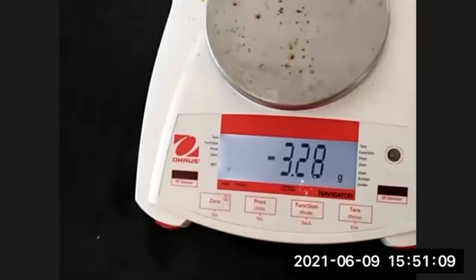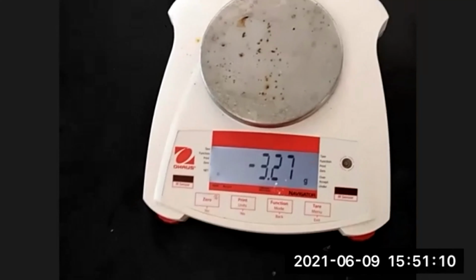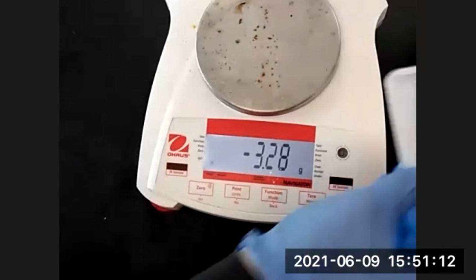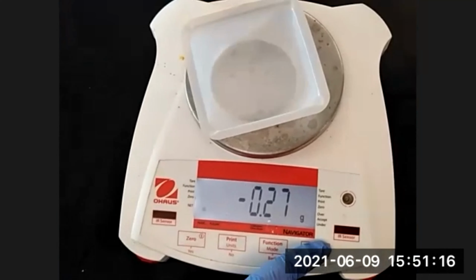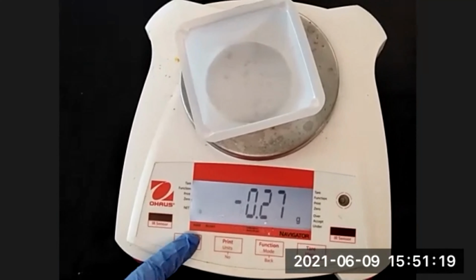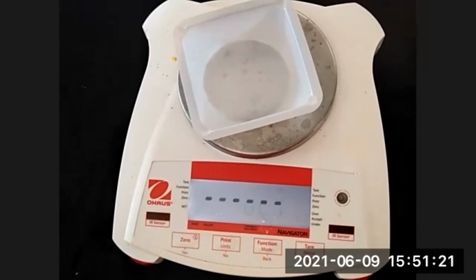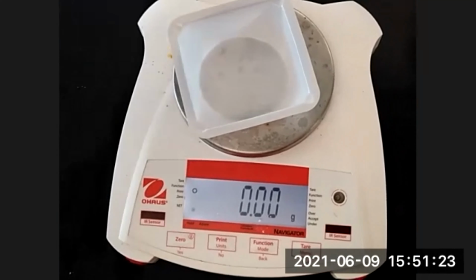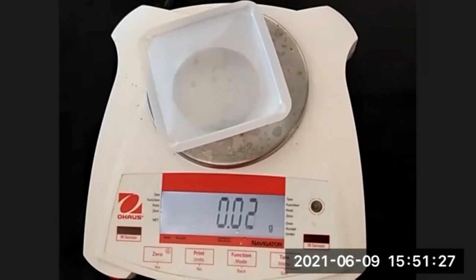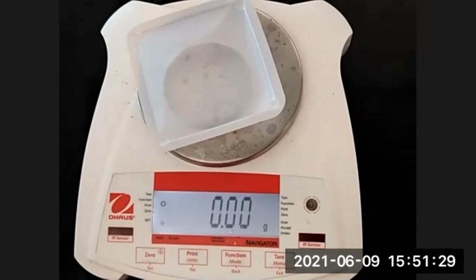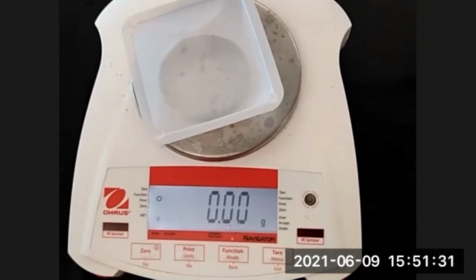So the first thing you're going to do is, once you get your mass of sodium bicarbonate, you're going to come and weigh out your amount of sodium bicarbonate. Make sure you tare the balance. Sometimes you may need to zero. Measure out the amount of sodium bicarbonate given to you by your TA.